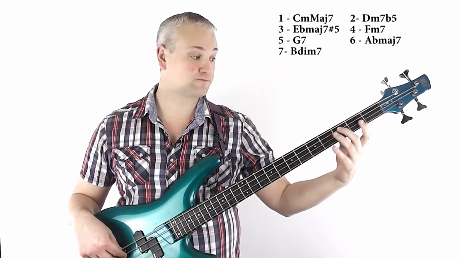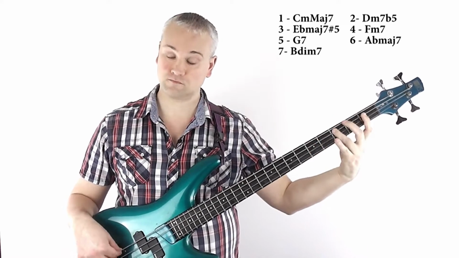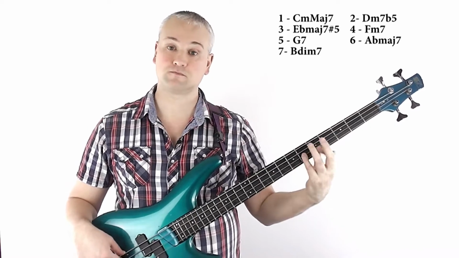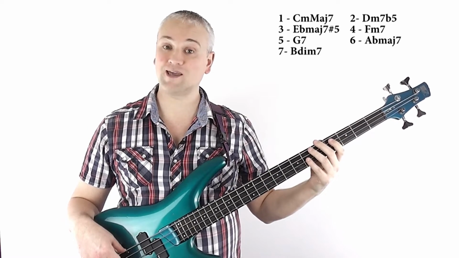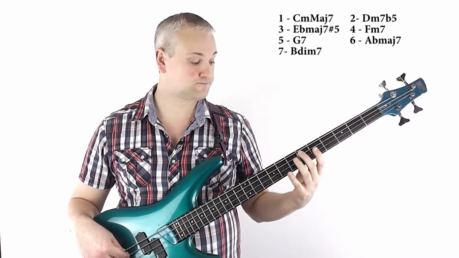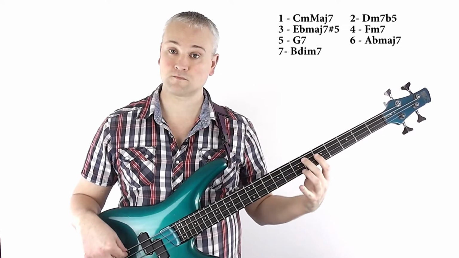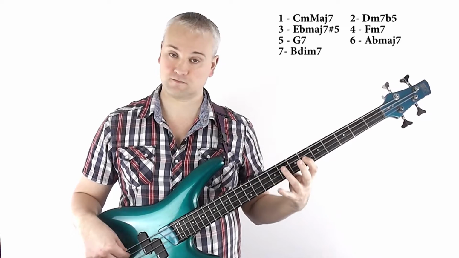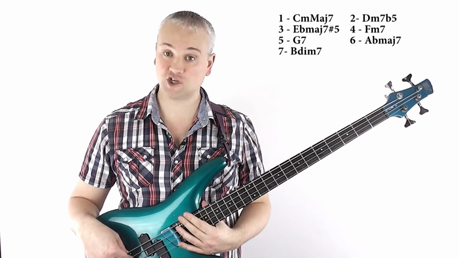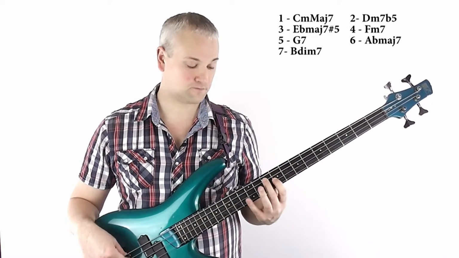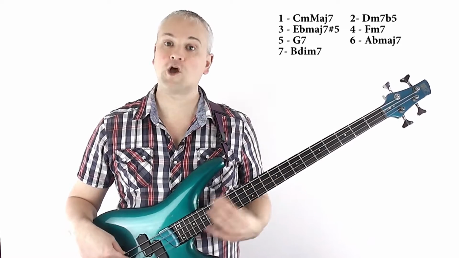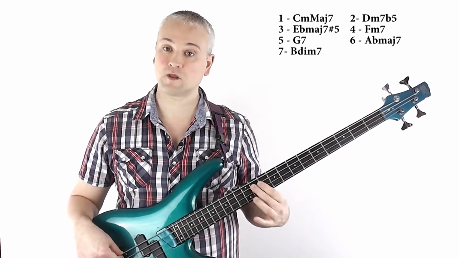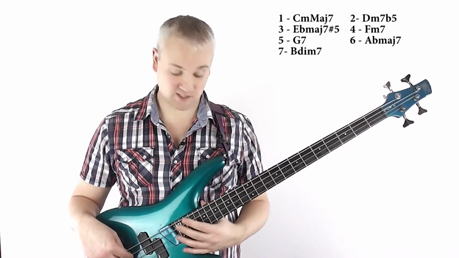C minor major 7, chord 2, D minor 7 flat 5, chord 3, E flat major 7 sharp 5, chord 4 is F minor 7, chord 5 is G dominant 7 or G7, chord 6 is A flat major 7, and chord 7 is B diminished 7.